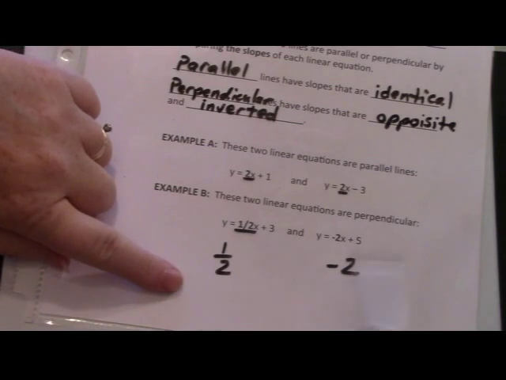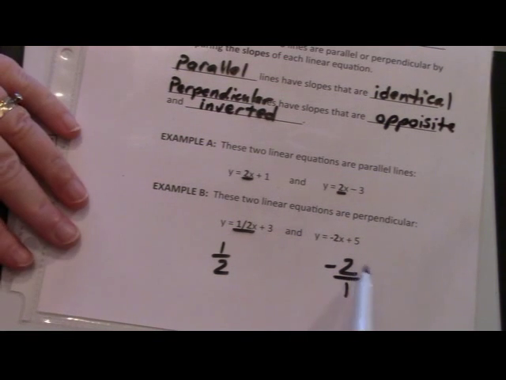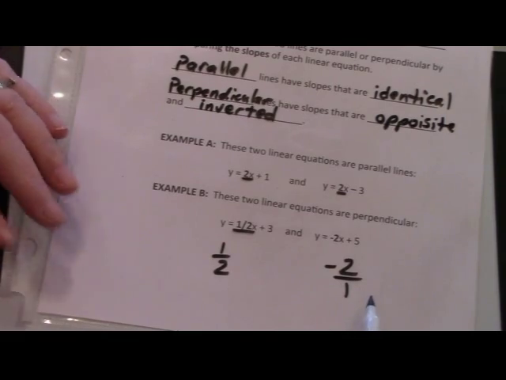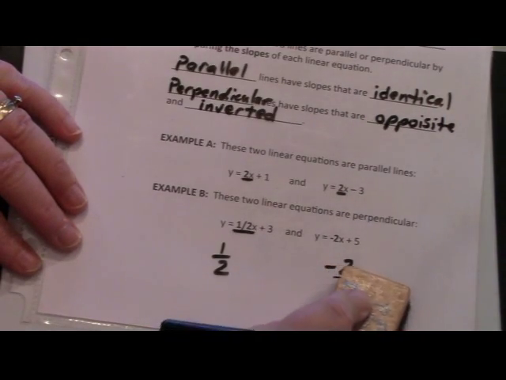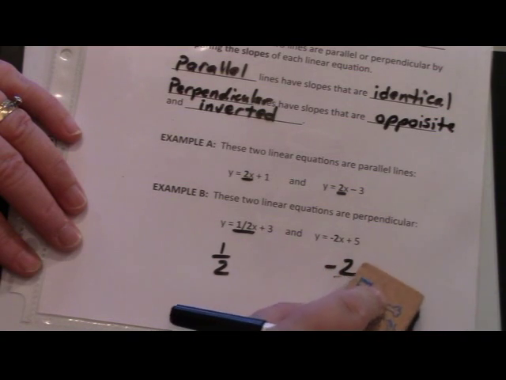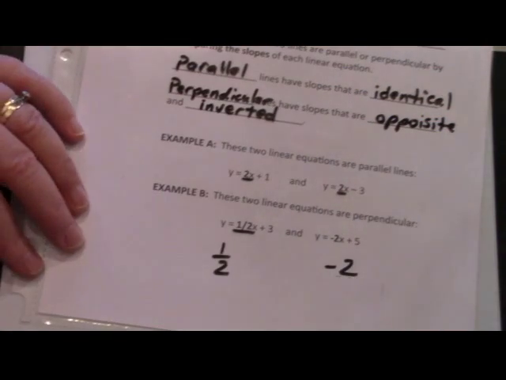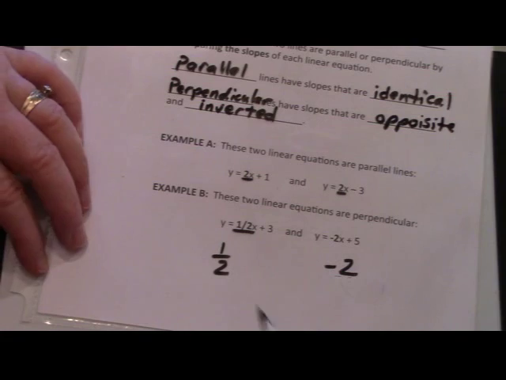Inverted is the big mathematical term that means you're simply flipping things upside down. So 1/2 becomes 2/1. And we know that any fraction that ends up with a 1 underneath is really just a whole number, which is why we don't even need to write it. So these two are opposite and inverted. So let's take a look at what these lines look like on a graph.